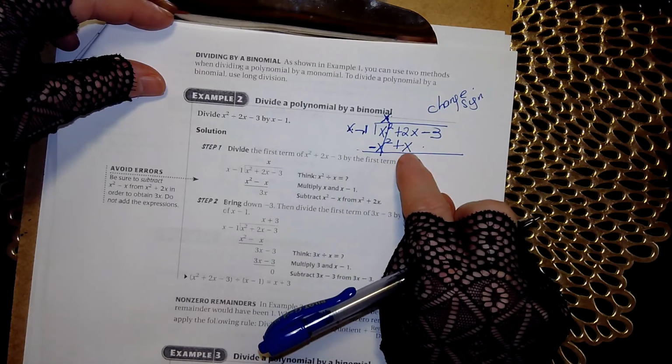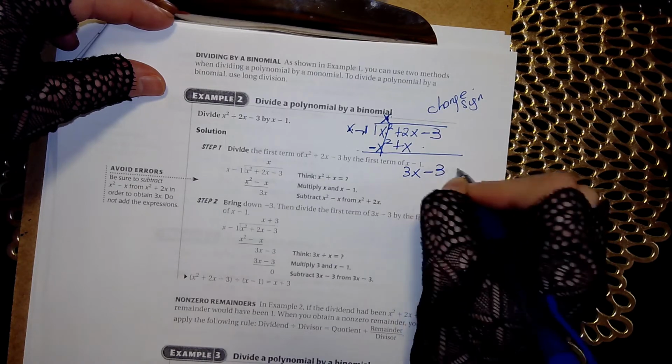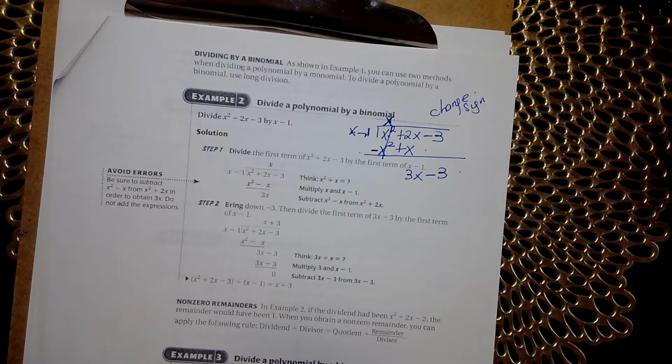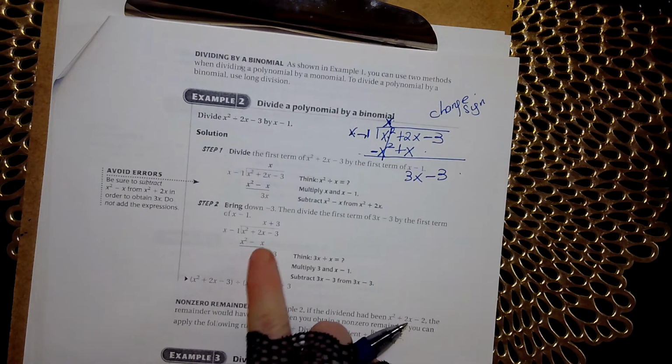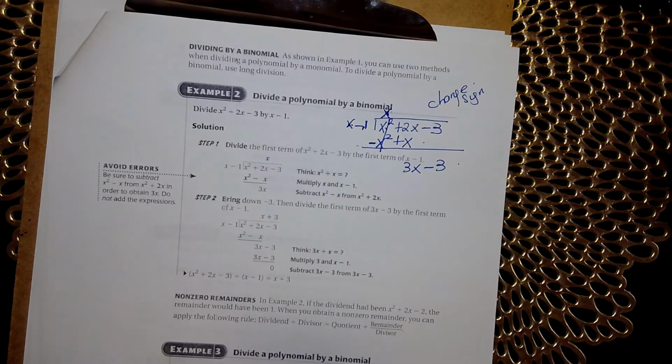2x plus 1x leaves me 3x minus 3. Okay? And that's exactly what they have down here. They just did it slightly different. There's different ways to do it. I'm going to show you the easiest way to do it.